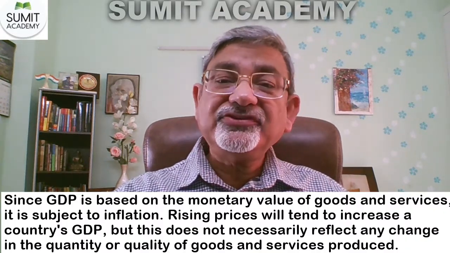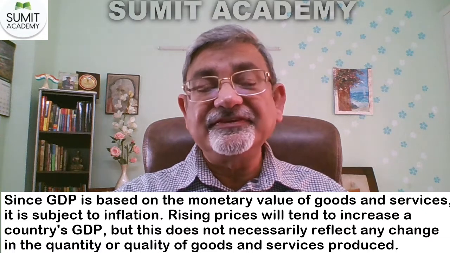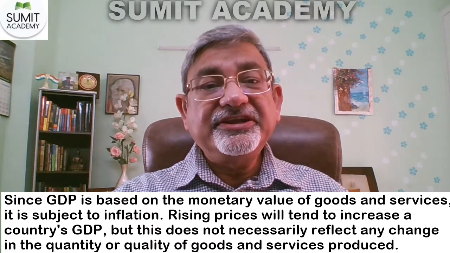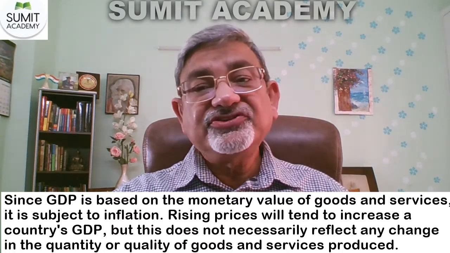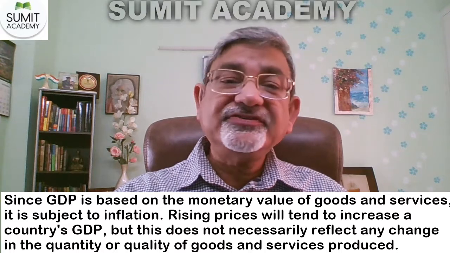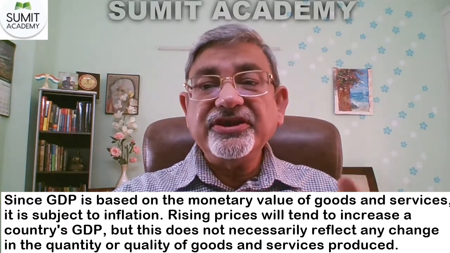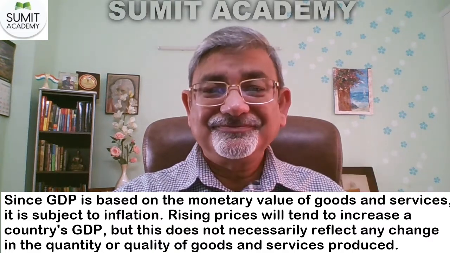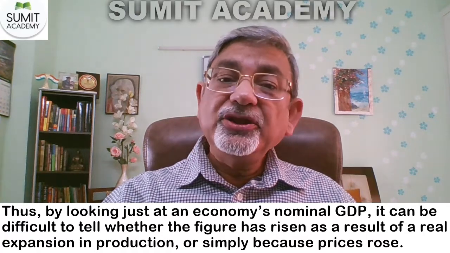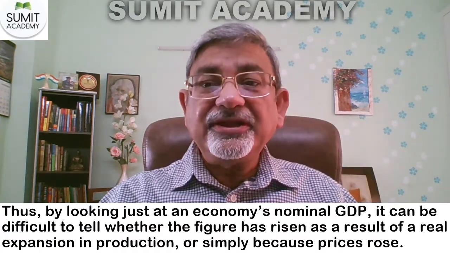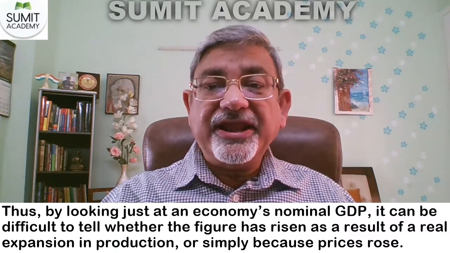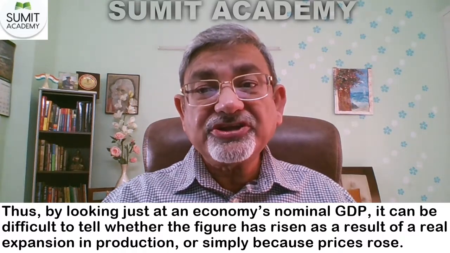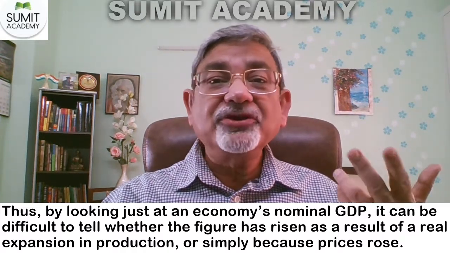Since GDP is based on the monetary value of goods and services, it is subject to inflation. Rising prices will tend to increase a country's GDP, but this does not necessarily reflect any change in the quantity or quality of goods and services produced. Thus, by looking just at an economy's nominal GDP, it can be difficult to tell whether the figure has risen as a result of a real expansion in production or simply because prices rose.